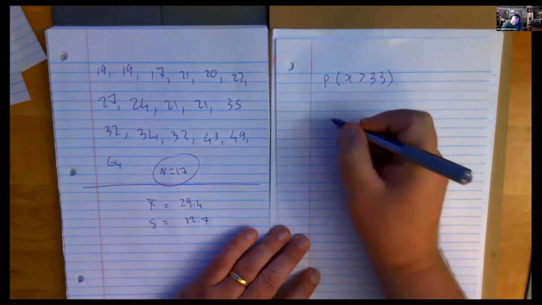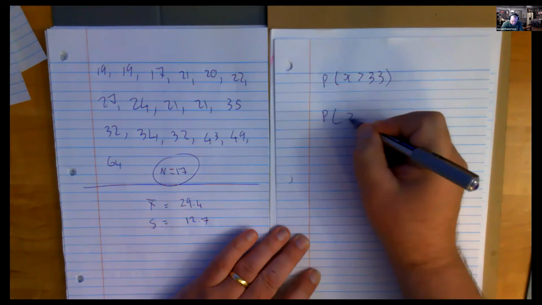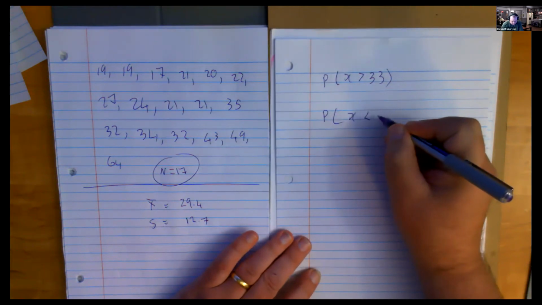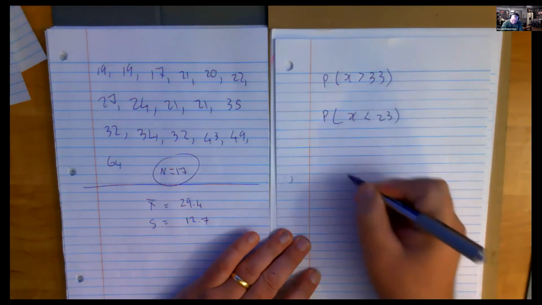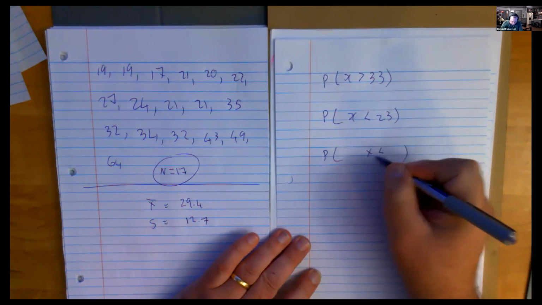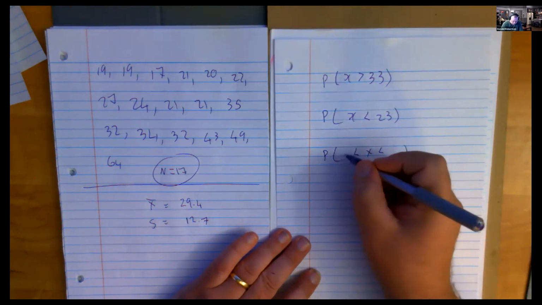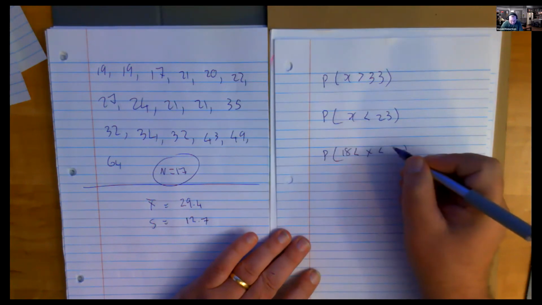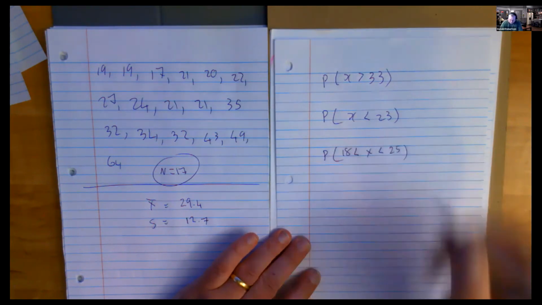I'd like to know the percentage of people who are younger than, say, 23. And I'd like to know the percentage of people that are between 18 and 25.